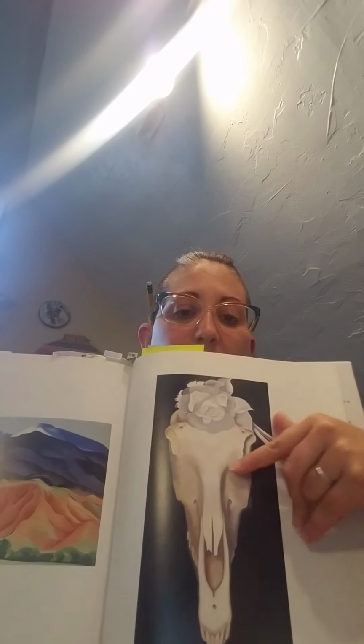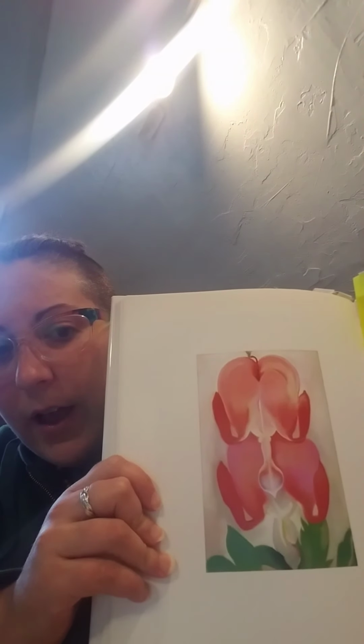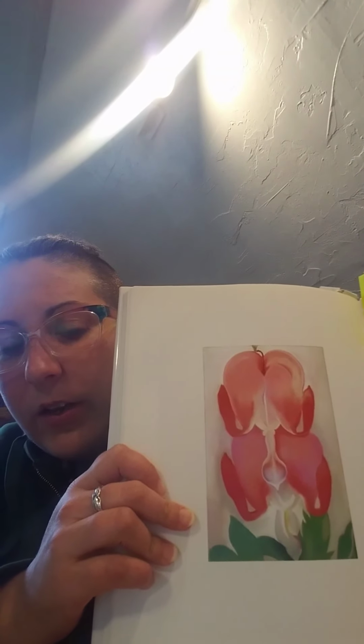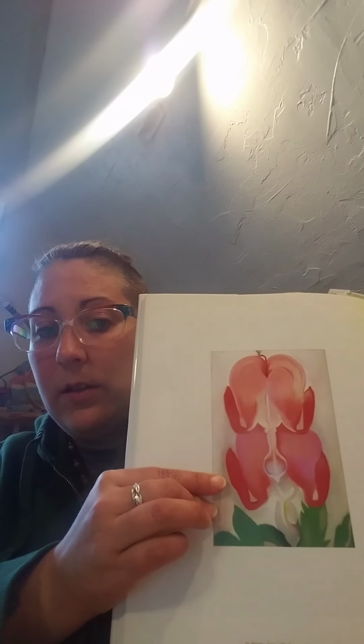So if you guys can see in this skull picture, the skull and the rose are in the positive space, and the background is all blacked out in the negative space. So that's an oil painting. Here's another one of hers. These are bleeding heart flowers. They're called bleeding hearts. And you can see that the flowers and then a little bit of the green, that's all the positive space, and all the white behind it is the negative space.